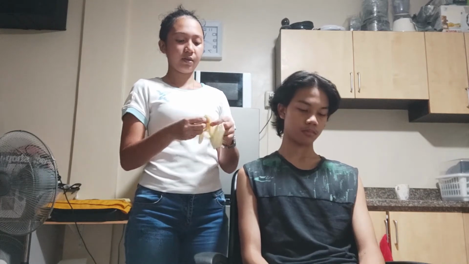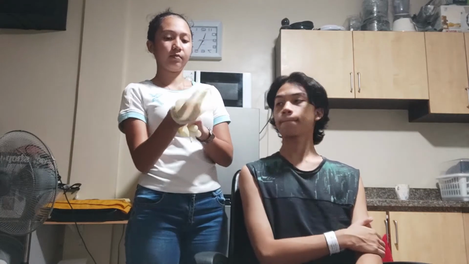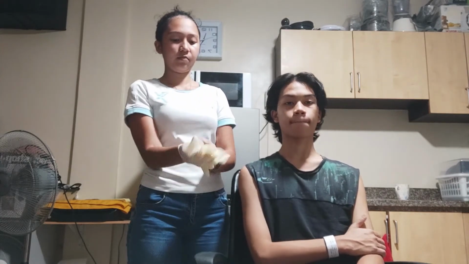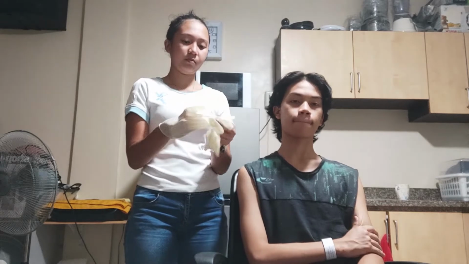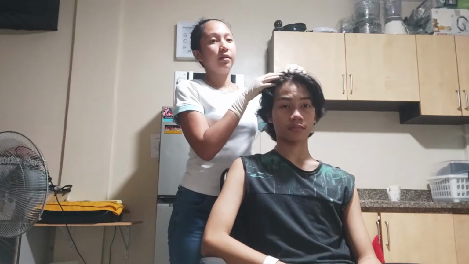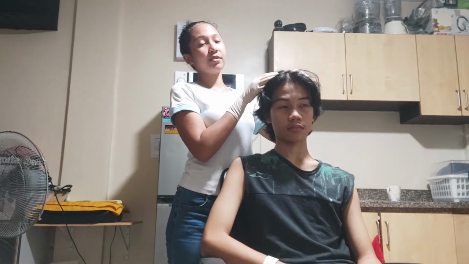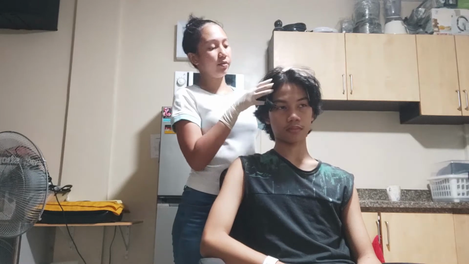Next, we're going to palpate the head. We're going to check for any masses and indentations, and look for skin breakdown and infestations. For this part I like to wear gloves, so let me put some on. Look at the hair, feeling for any masses, indentations, and looking for any skin breakdown.